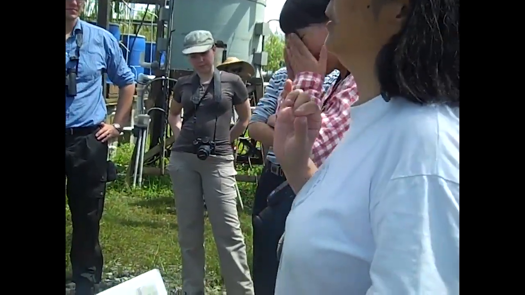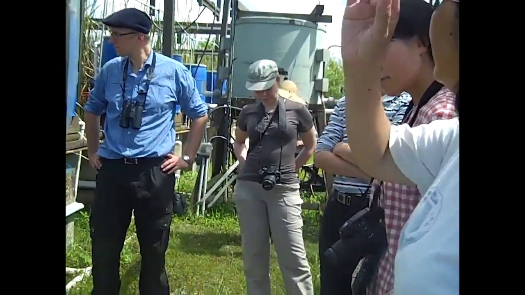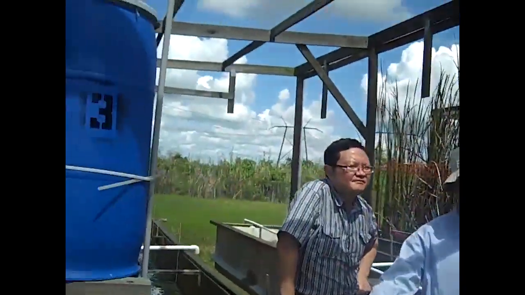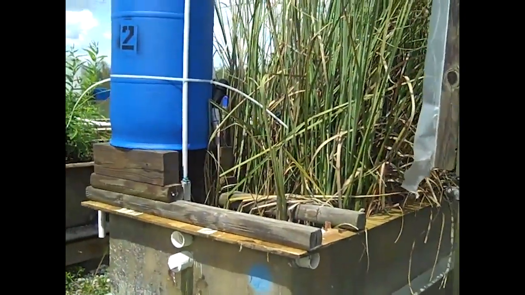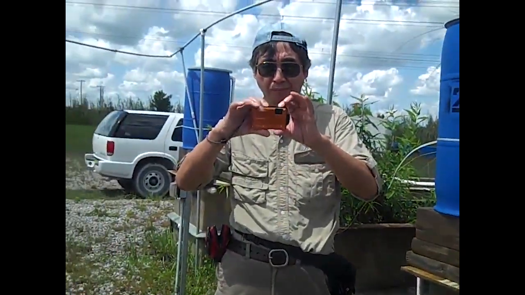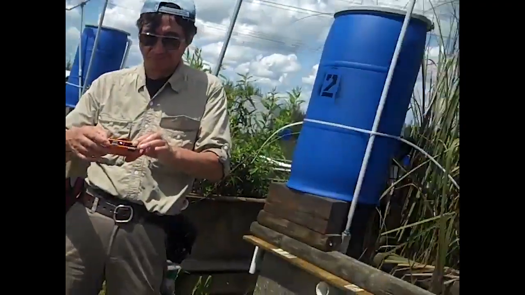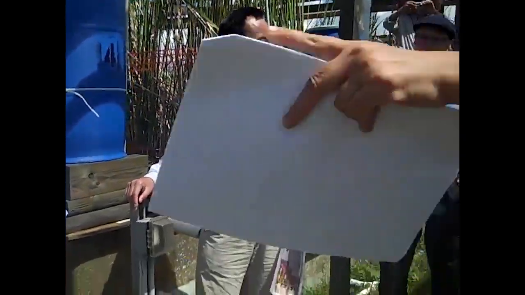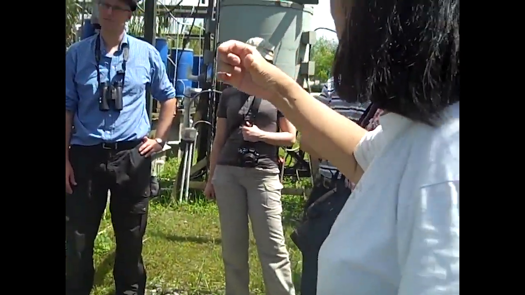So we thought about it, because in the natural Everglades, they are mixed with two major vegetation types. One is sawgrass. When you touch it, be careful, the edge really has thorns.